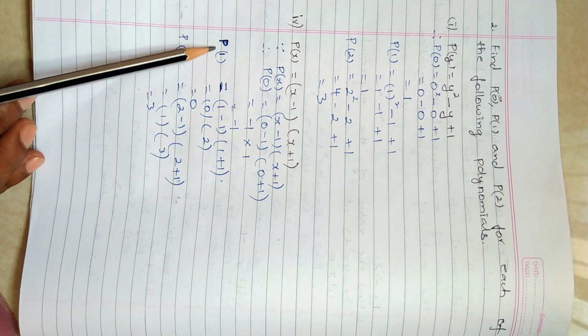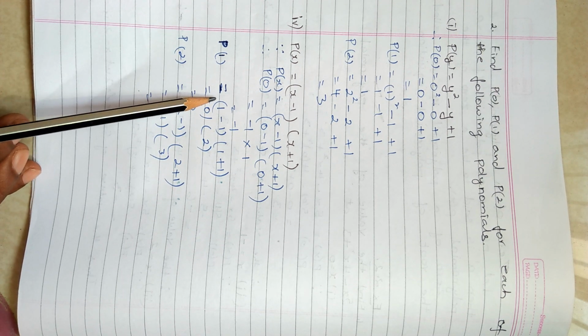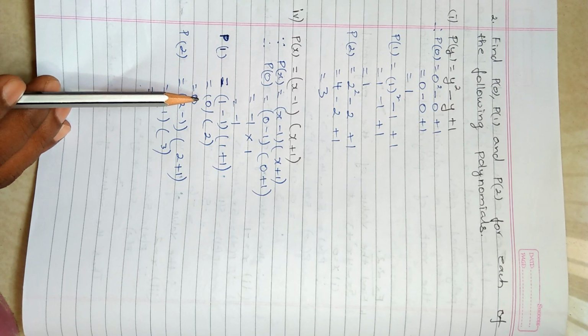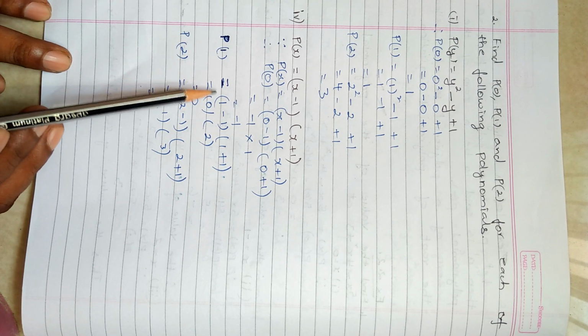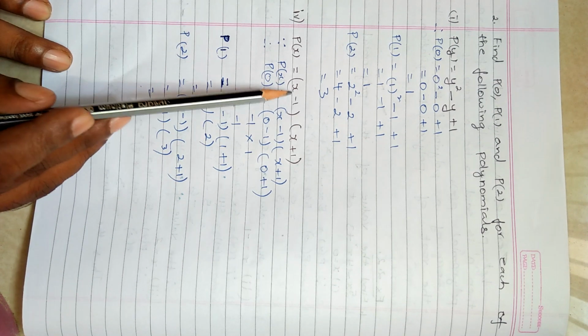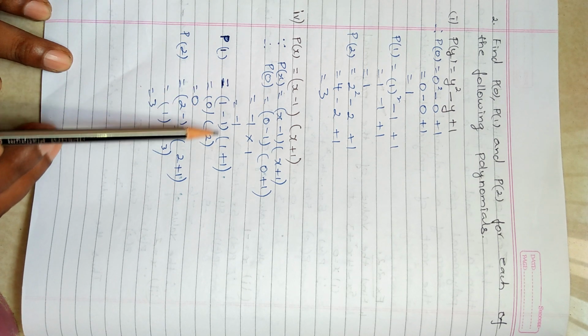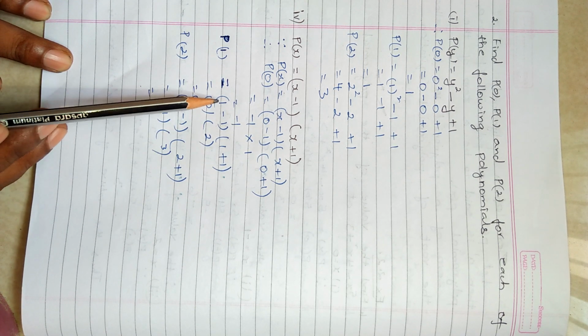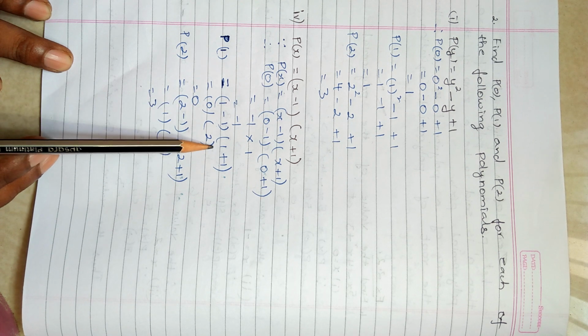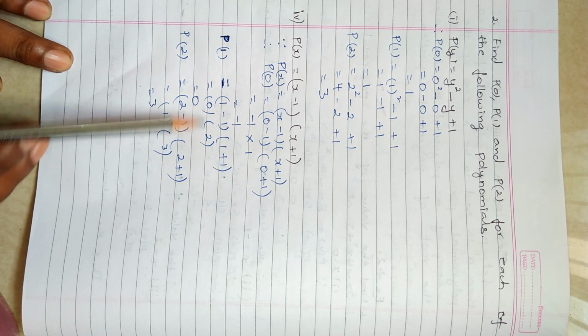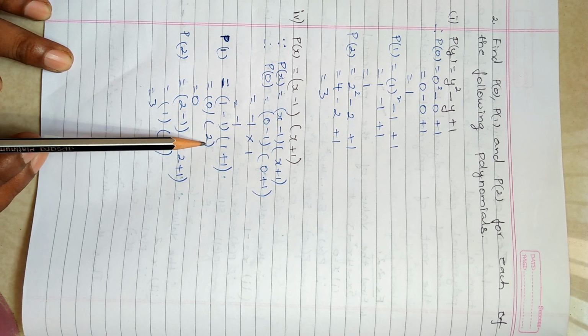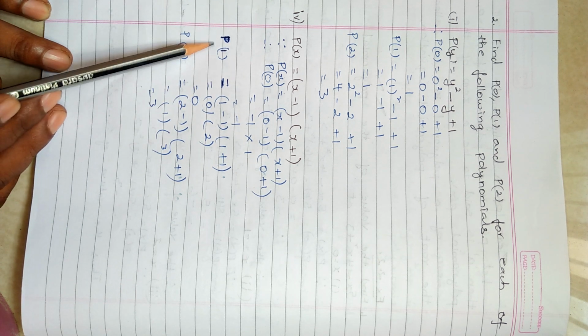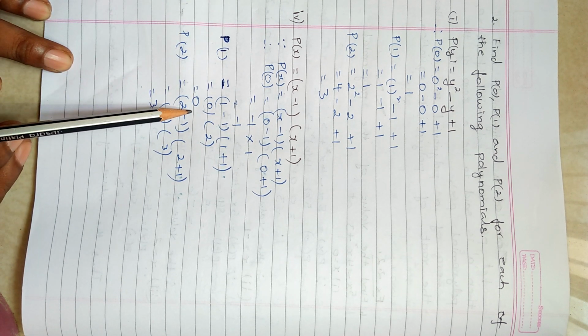So 0 minus 1 is minus 1, 0 plus 1 is 1, so minus 1 into 1, it is minus 1. Same manner p of 1. So p of 1 is equal to, just substitute instead of x, 1 minus 1 into 1 plus 1. 1 minus 1 is 0. 1 plus 1 is 2. So 0 into any number is 0. Therefore 0 into 2 is equal to 0. Therefore p of 1 is equal to 0.